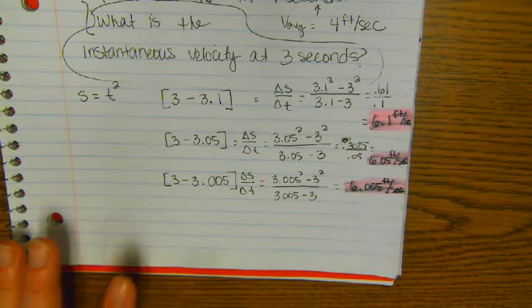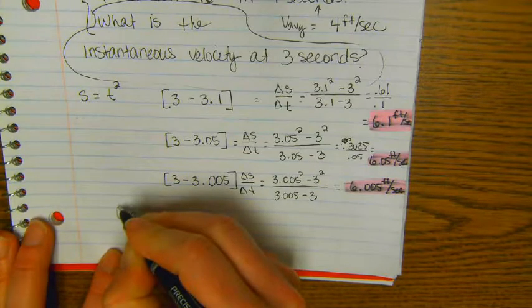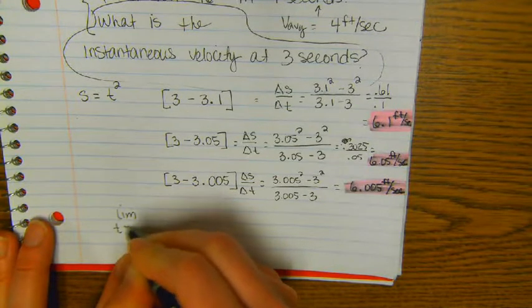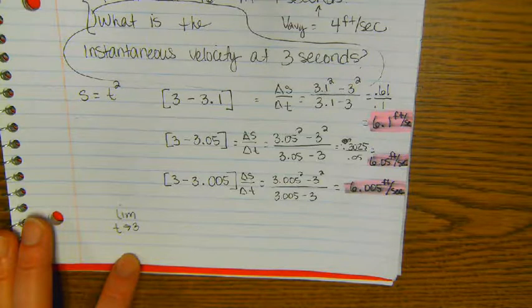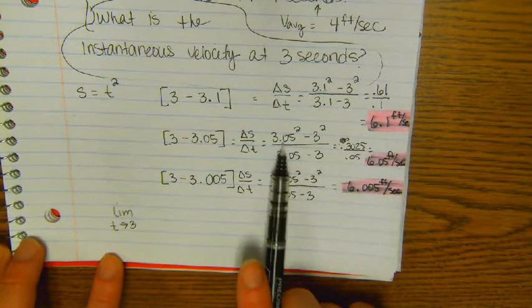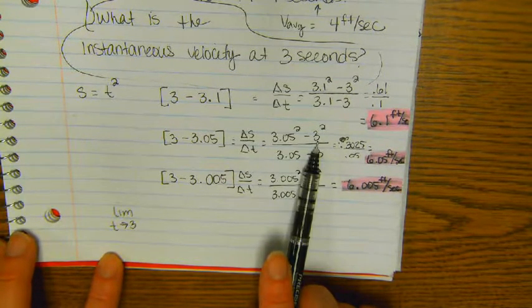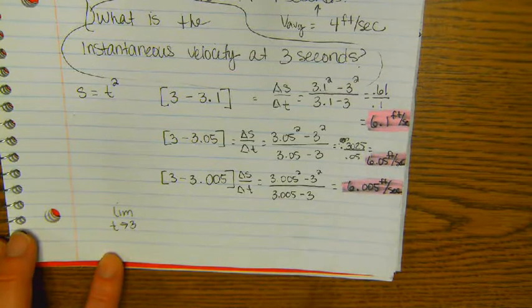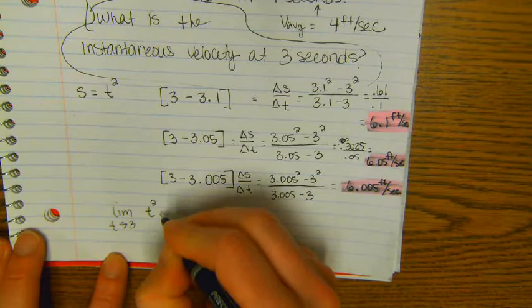So learning what we did before, what's the limit as t gets to 3? What were we doing on top? We were doing this squared minus 3 squared, agreed? So in general, t squared minus 3 squared.